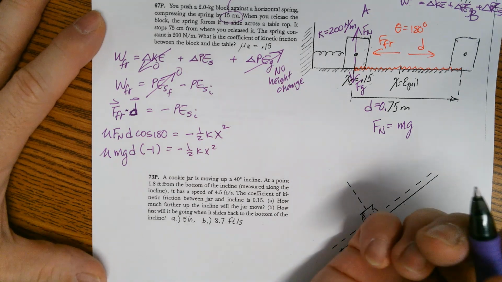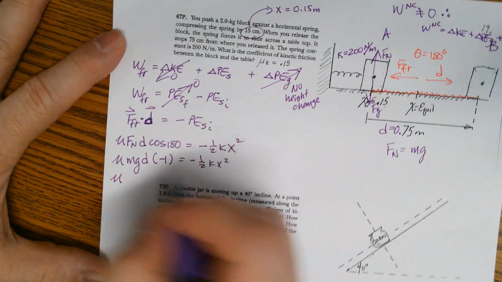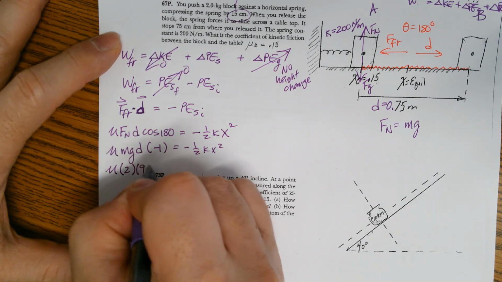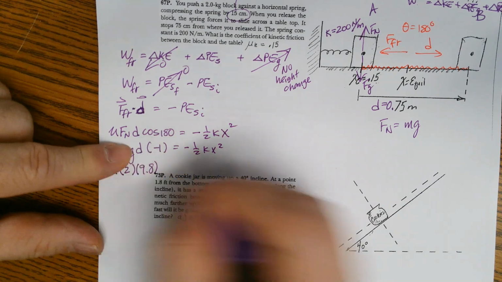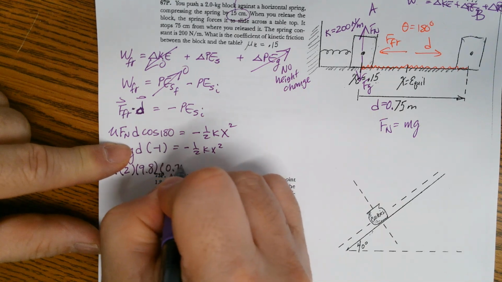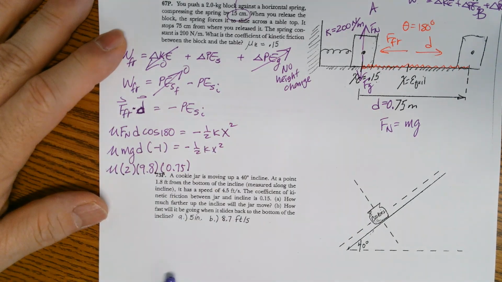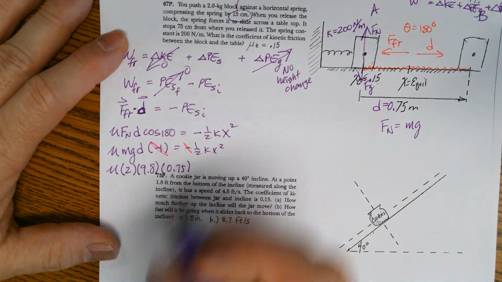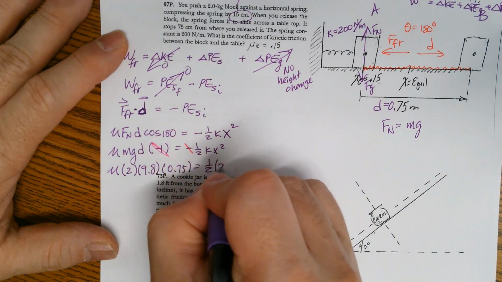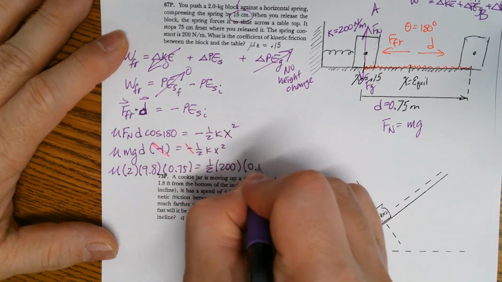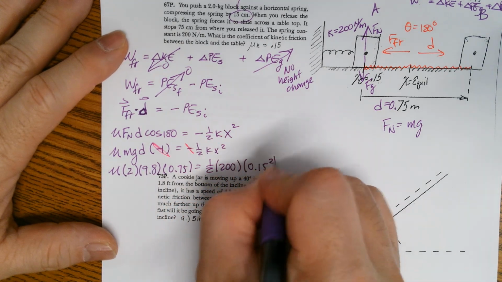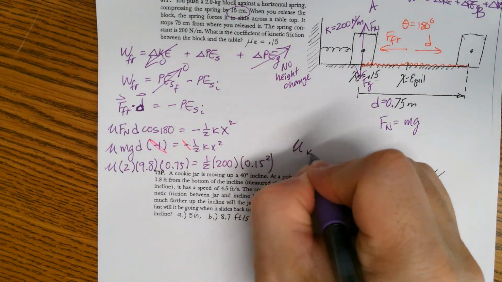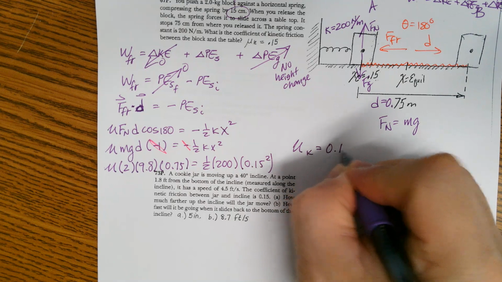Now let's plug and chug. Mu times m, 2, g, 9.8, d, 0.75. Notice how this negative and this negative cancel out, equal to 1/2 times 200 times 0.15 squared. You can solve for mu. So mu sub k comes out to 0.153.